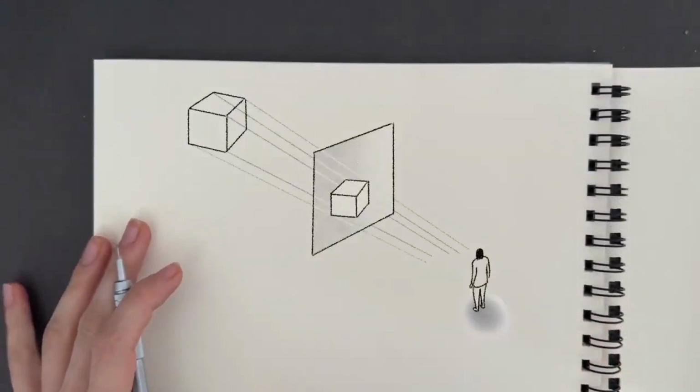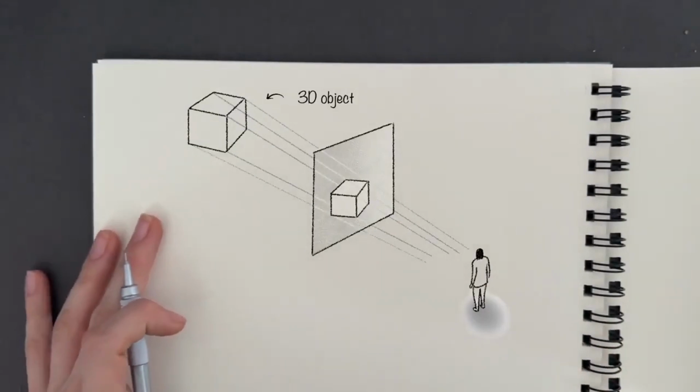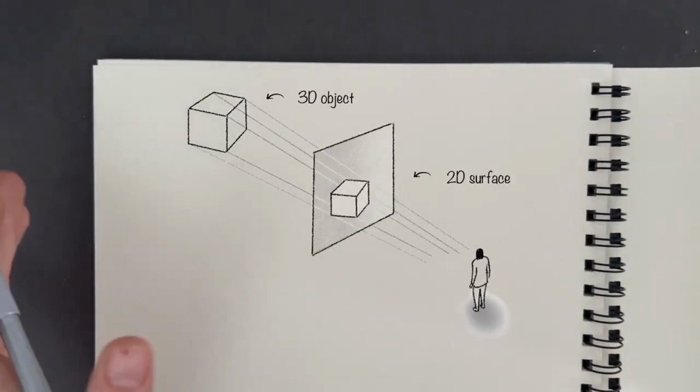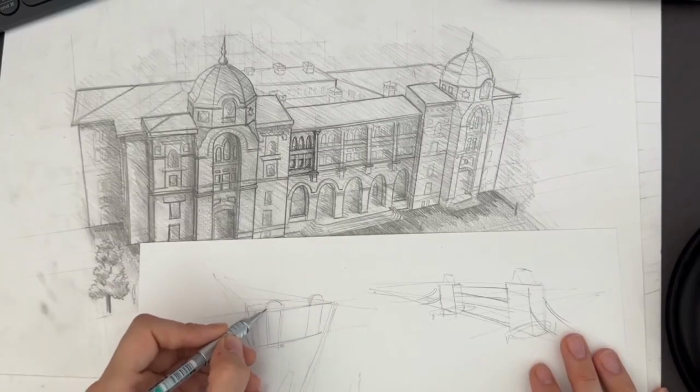Perspective drawing is a technique used to represent three-dimensional objects on a two-dimensional surface, giving them depth and volume. It's actually what makes your drawing pop.